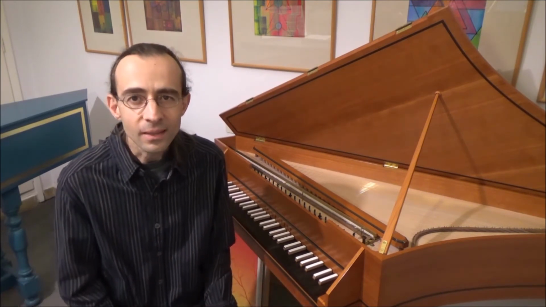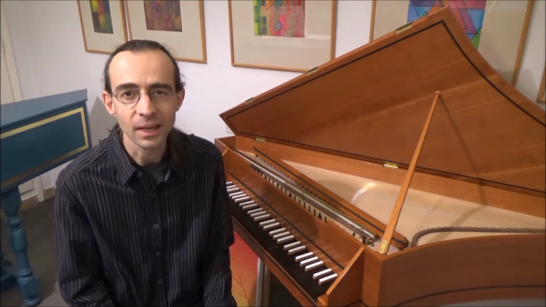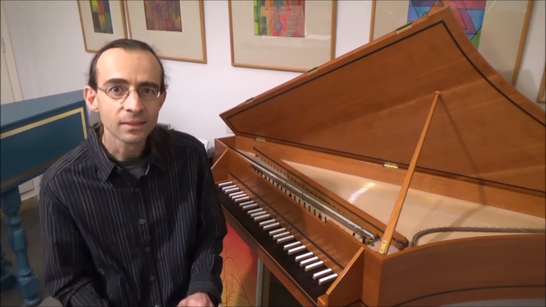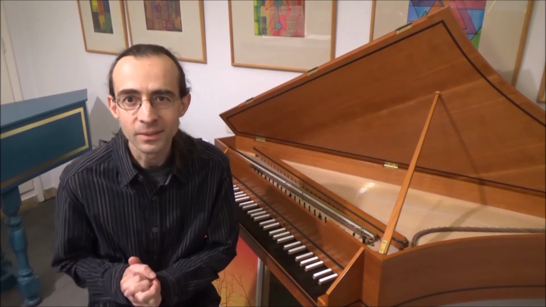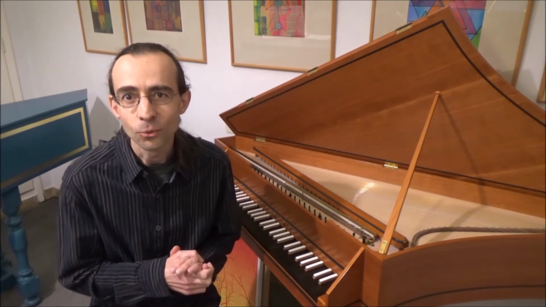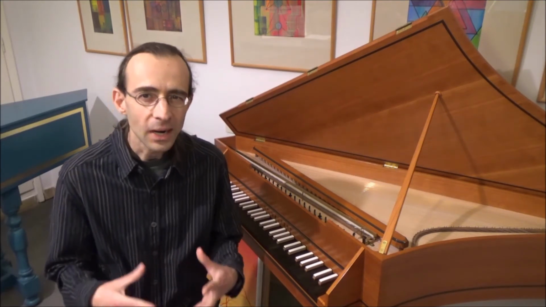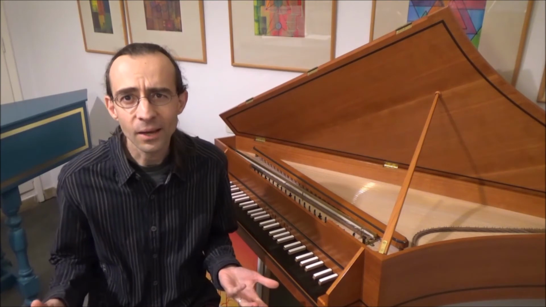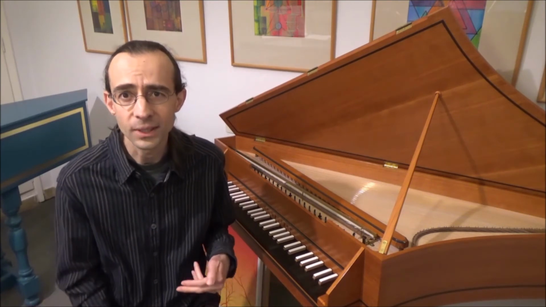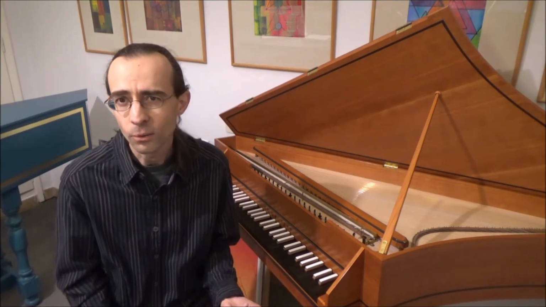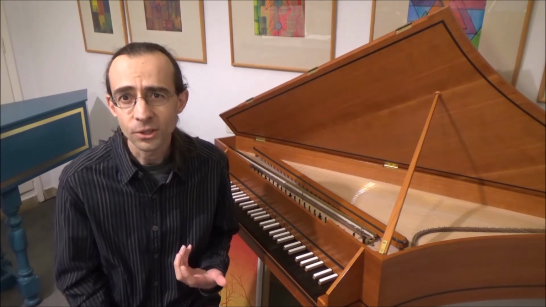So this is one thing that happens, and of course this means that opposite from equal temperament, here now we're dealing with certain tonalities that are simply not playable. So for us, you may think, okay, well, this is a big disadvantage because I can't modulate everywhere I want to, and of course there are certain keys that I can't even play in.